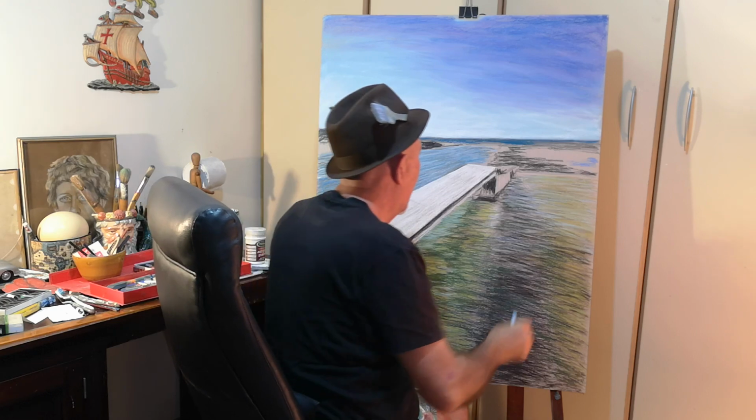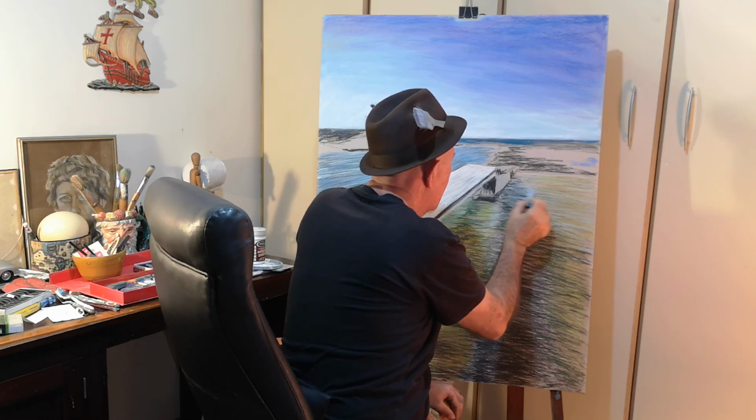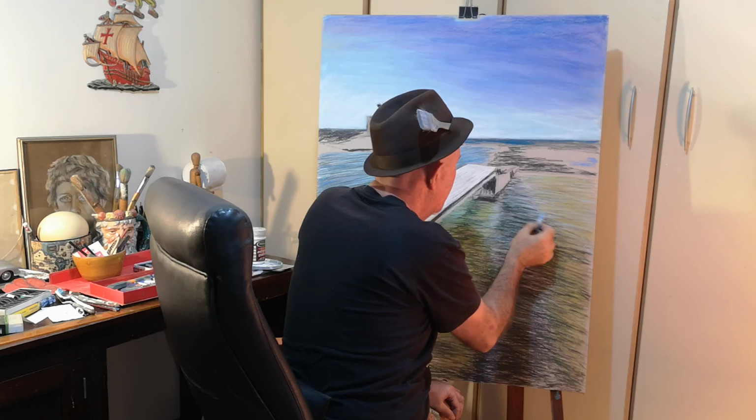And subtly changing the angle of my strokes, just by swiveling, oscillating my wrist a little bit.